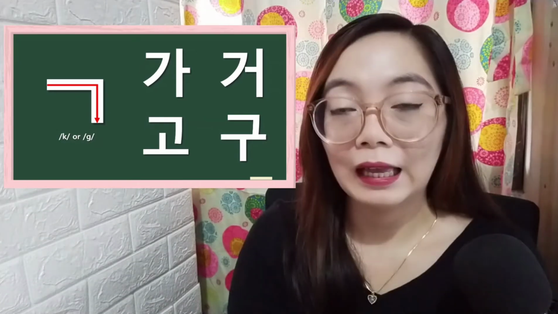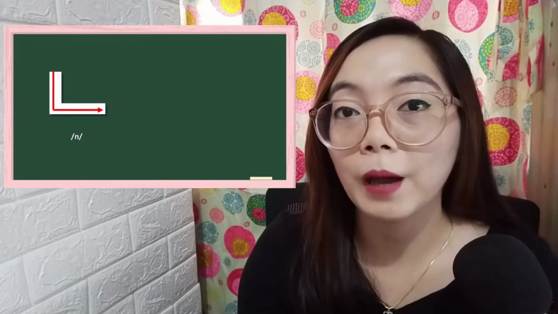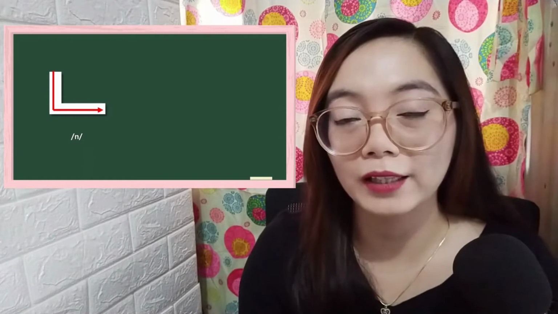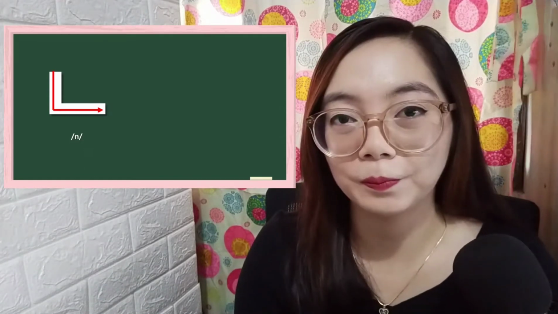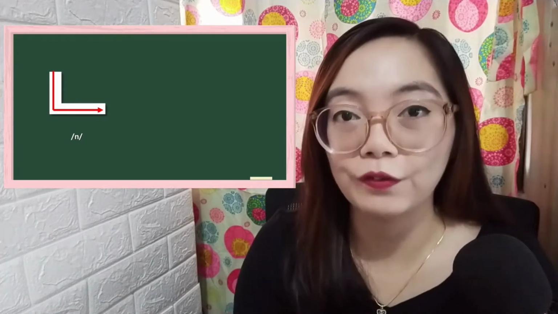잘했어요. Our next consonant is pronounced as N. Notice how the tip of your tongue touches the back of your upper teeth when pronouncing this letter, which mimics this shape. It is written by first drawing a vertical line going down, immediately followed by a horizontal line going to the right, all in one stroke. Let us try to pronounce it together with other vowels.